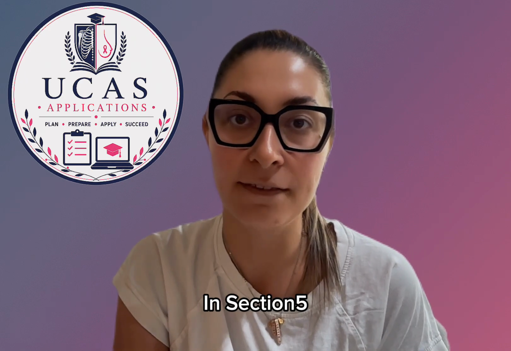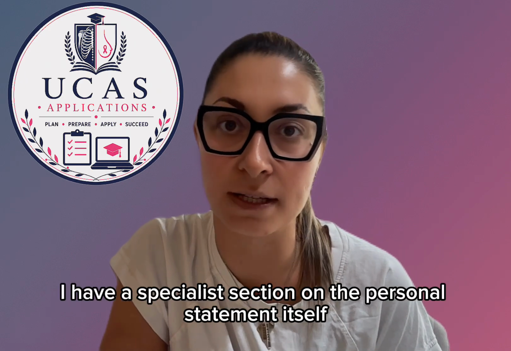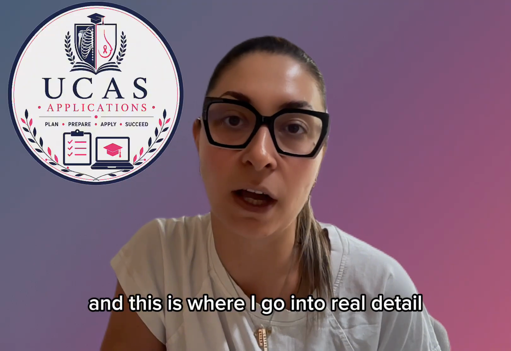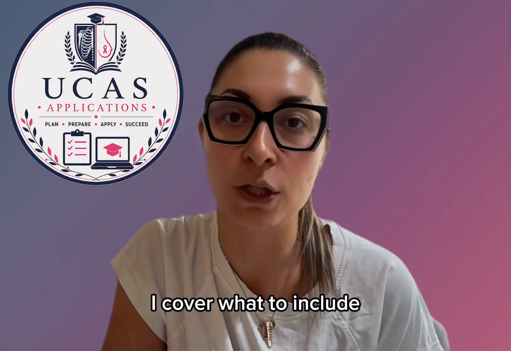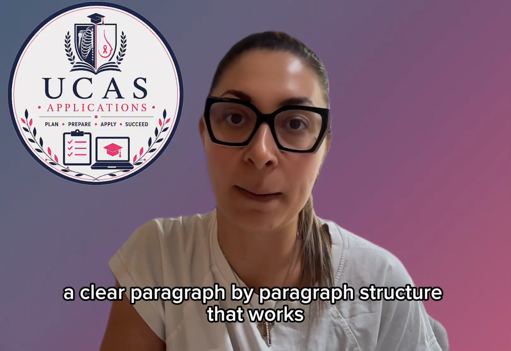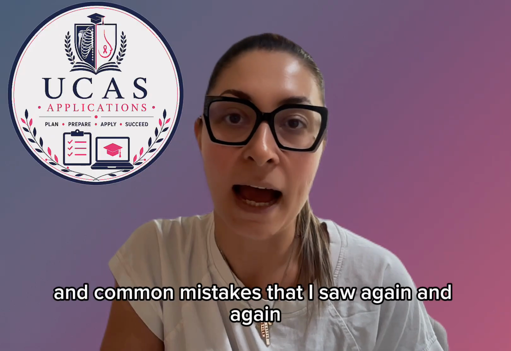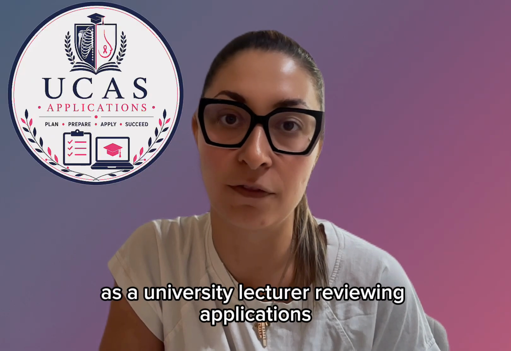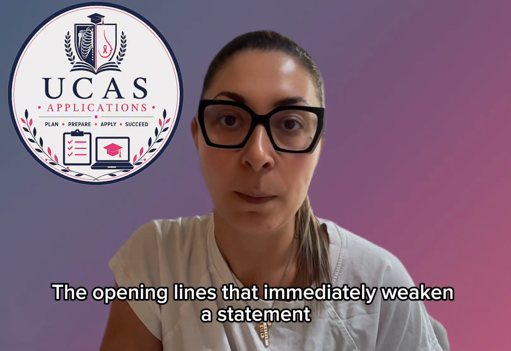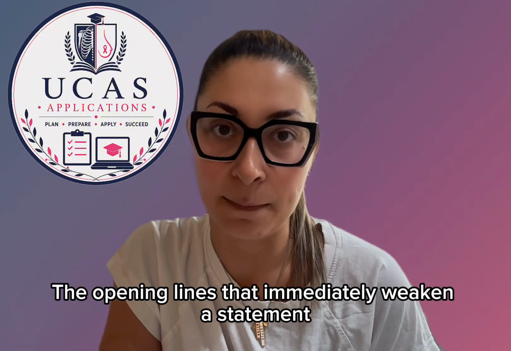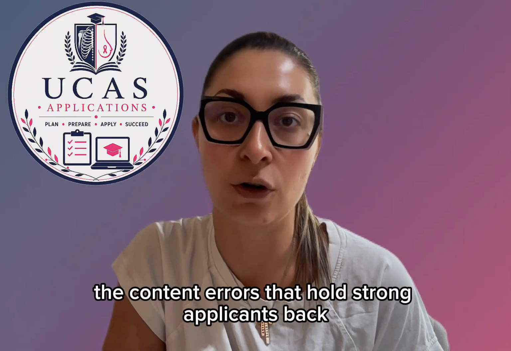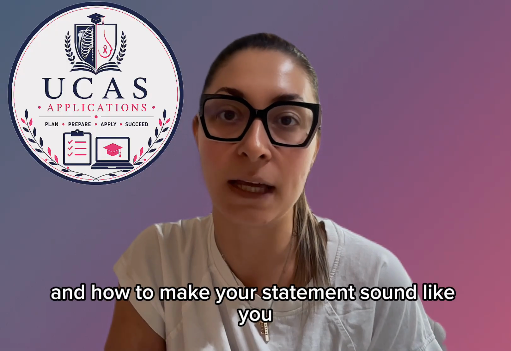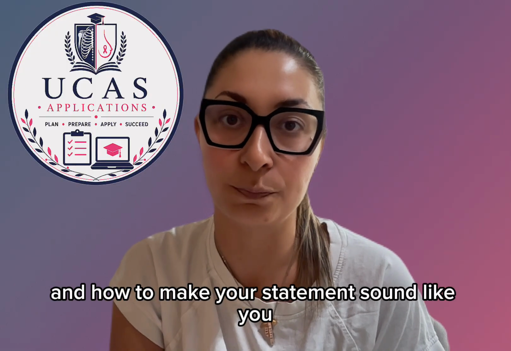In section 5, I have a specialist section on the personal statement itself, and this is where I go into real detail. I cover what to include, a clear paragraph by paragraph structure that works, and common mistakes that I saw again and again as a university lecturer reviewing applications. The opening lines that immediately weaken a statement, the content errors that hold strong applicants back, and how to make your statement sound like you.